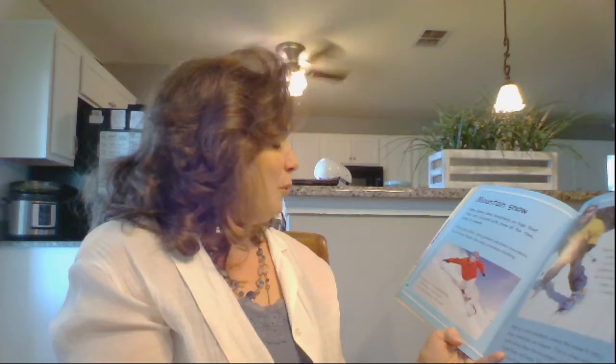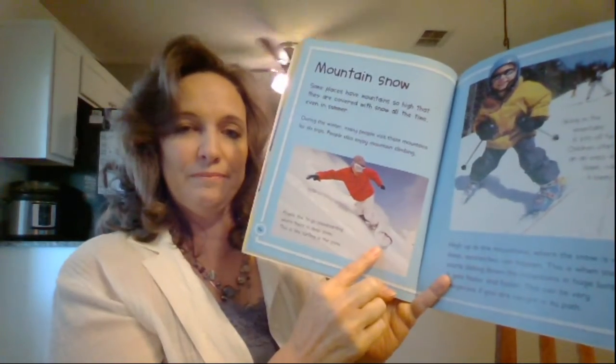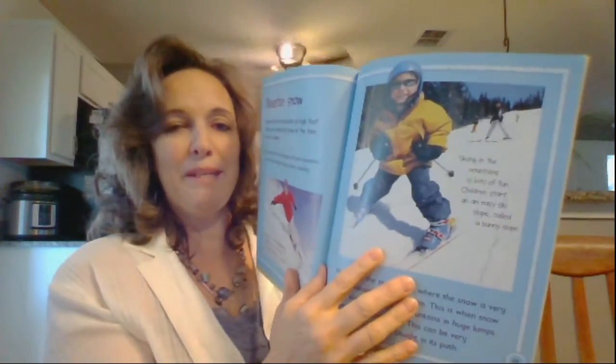During the winter, people like to go snowboarding where there is deep snow. This is like snow surfing. Kind of like water surfing, but in the snow. Skiing in the mountains is lots of fun. Children start on an easy ski slope called a bunny slope, because a bunny is a baby.